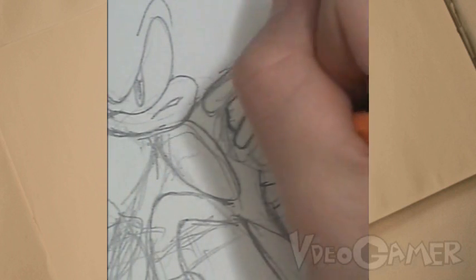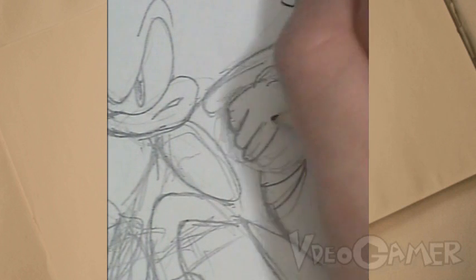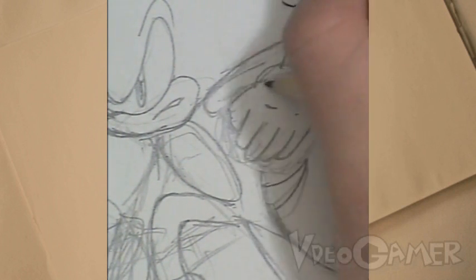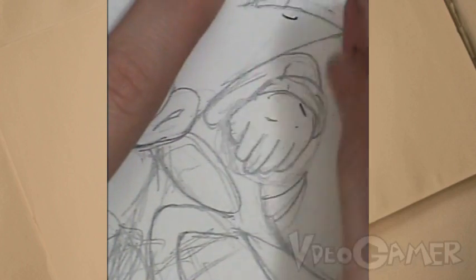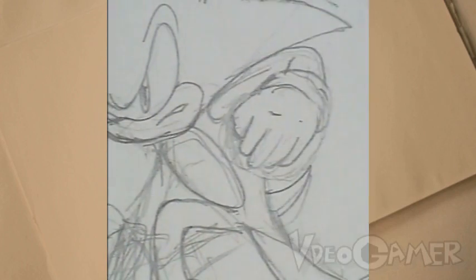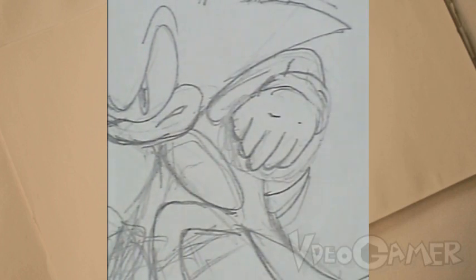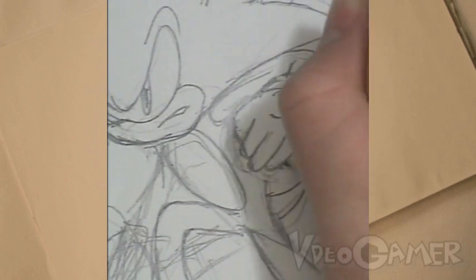Okay, so a little bit more detail on the fist. Typically hands are the most difficult thing to draw, but if you keep looking at it, I'm pretty sure you could see what it looks like. It's even hard to explain, I guess, but as you can see what I'm doing, I'm just making basic rectangular shapes, angled sort of down.